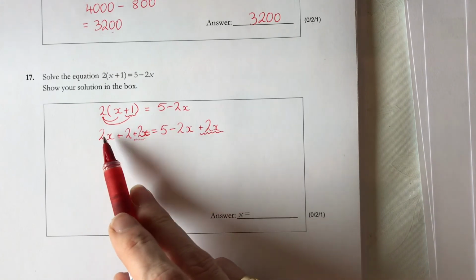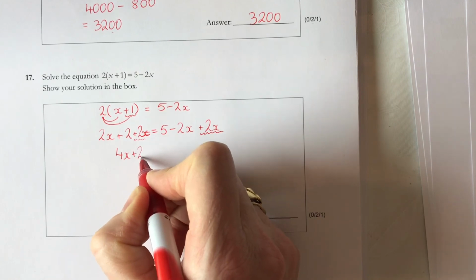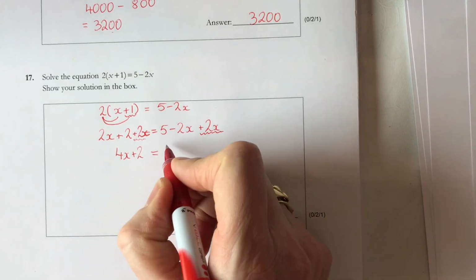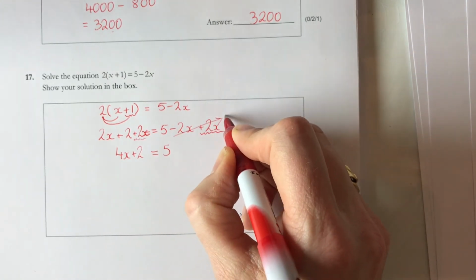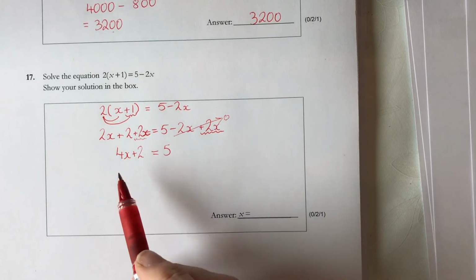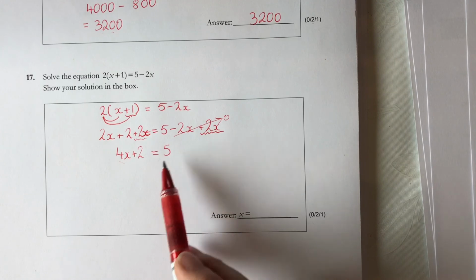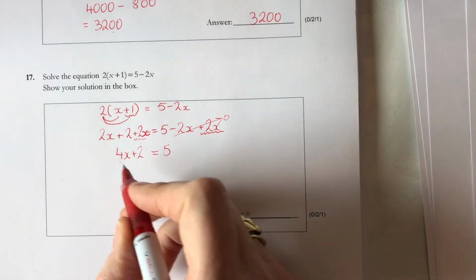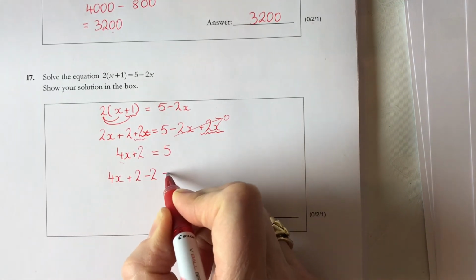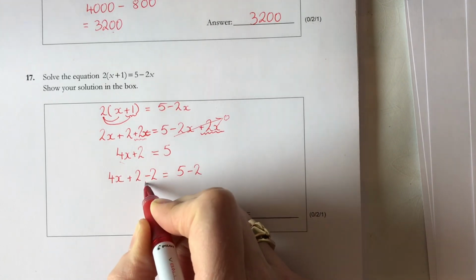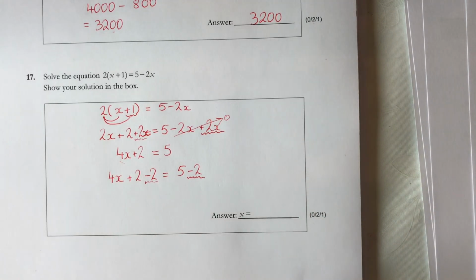Well, on the left-hand side, we now get 2x plus 2x. Well, that's 4x. We still have the plus 2 on this side. And then on this side, we get 5 minus 2x plus 2x means that that's gone to 0 now. 2x minus 2x is nothing. So we now have a much simpler equation with 4x on the left-hand side and just numbers on the right. So our final step here would be to take away 2 from both sides of the equation. If I take away 2 on this side, I'll get rid of this plus 2 here. So I have to do the same thing on the right-hand side as well.